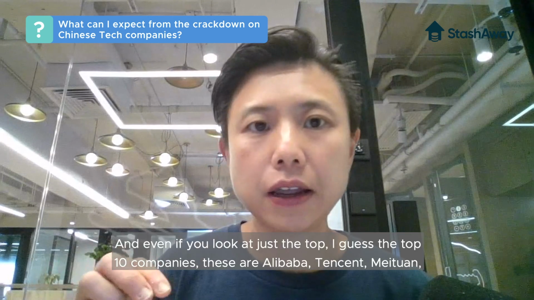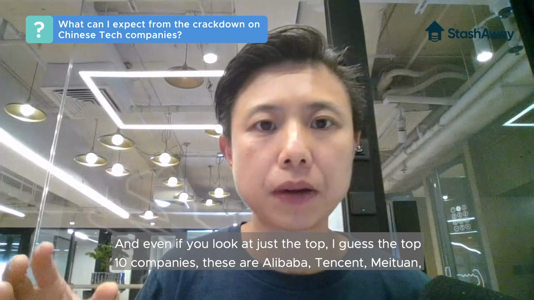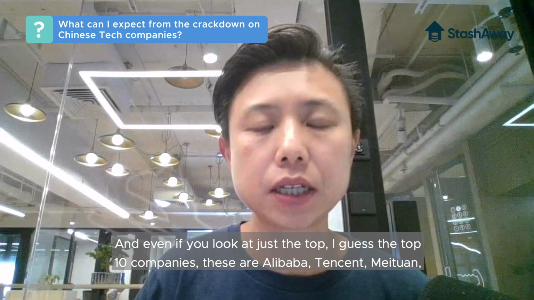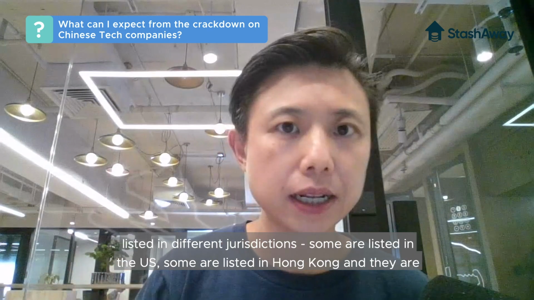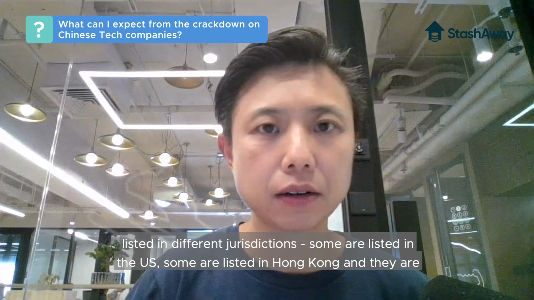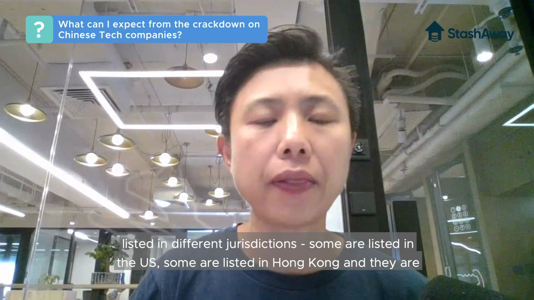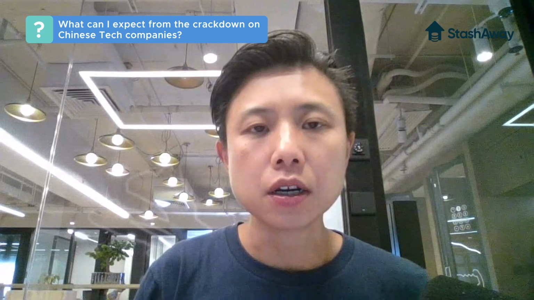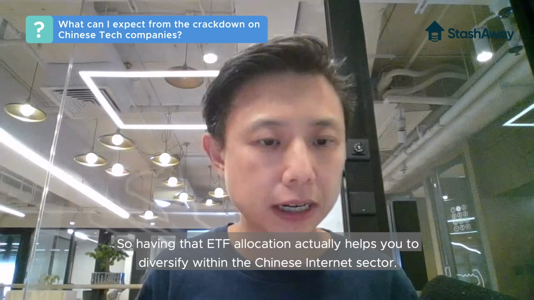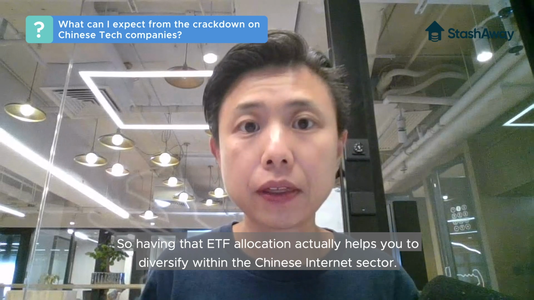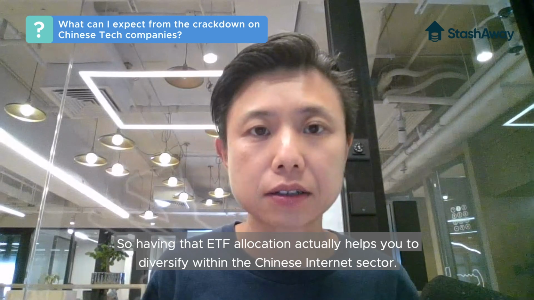And even if you look at just the top 10 companies, these are like Baba, Tencent, Meituan, listed in different jurisdictions. Some are listed in the US, some are listed in Hong Kong, and they are across different subsectors. So having that ETF allocation actually helps you to diversify within the Chinese internet sector.